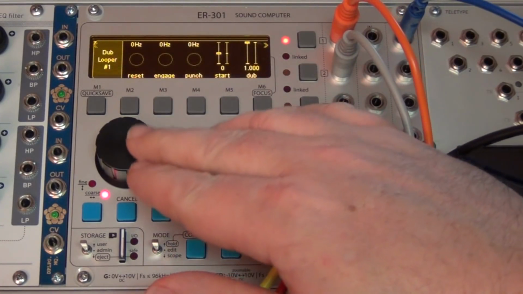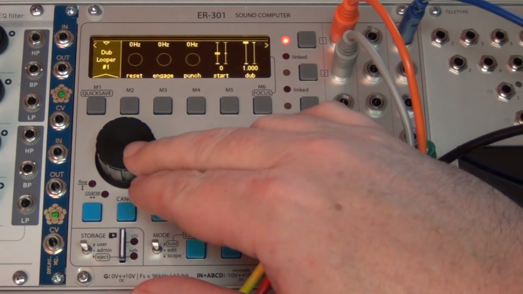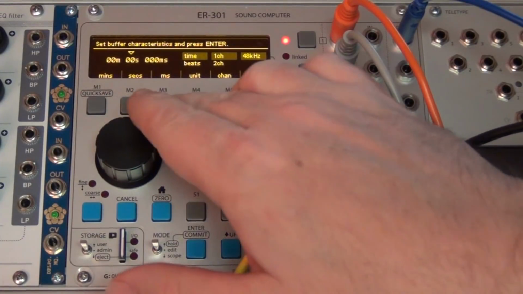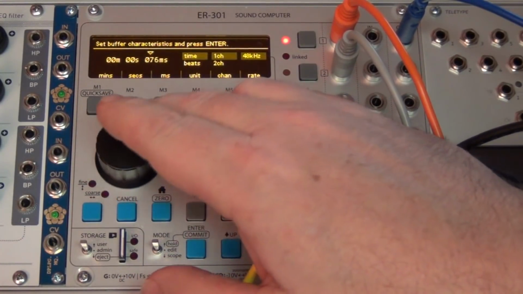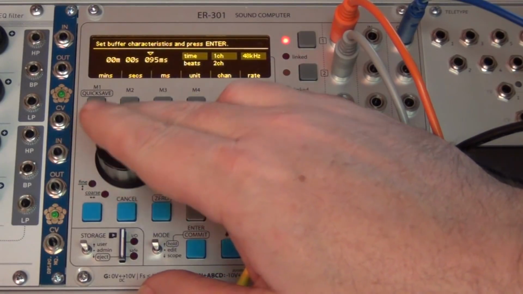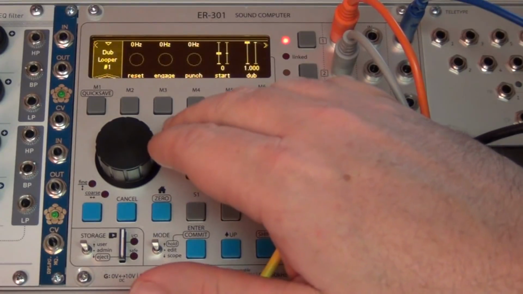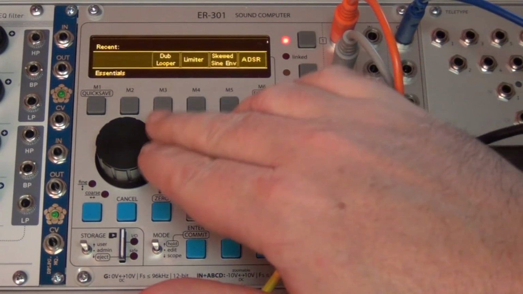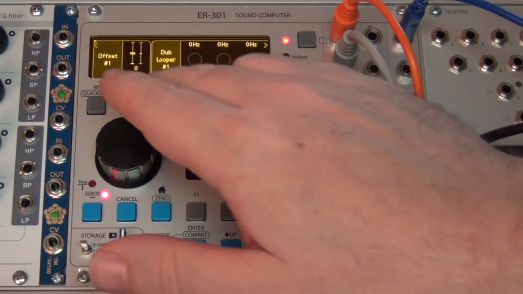So I've got this dub looper in here. I've got the dub set up to 0.1, which is what we care about. So I'm going to create a new buffer here, and I'm going to make this 100 milliseconds long. And we'll just create that, and I want to insert an offset unit here.